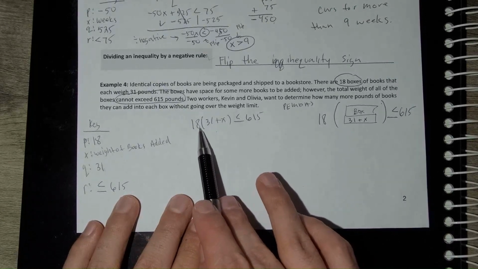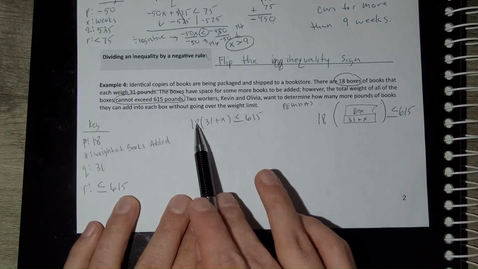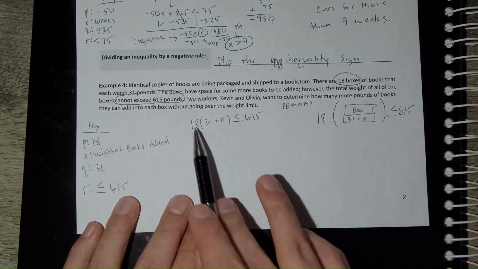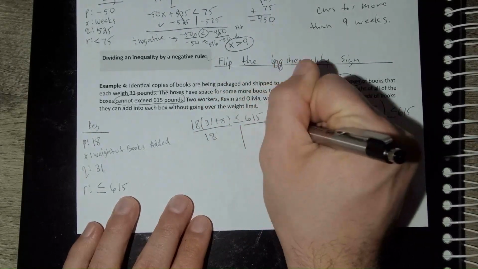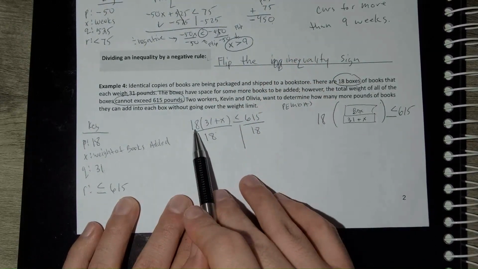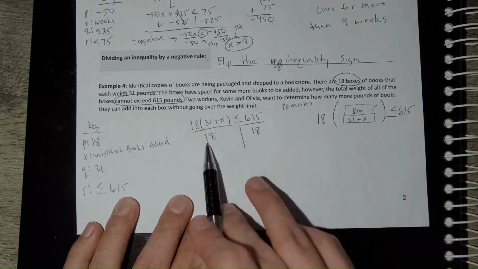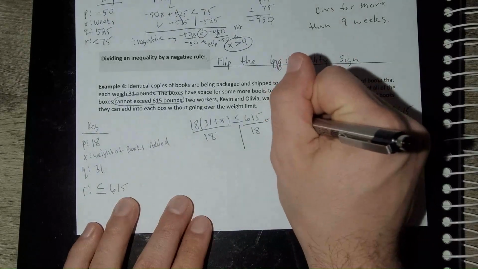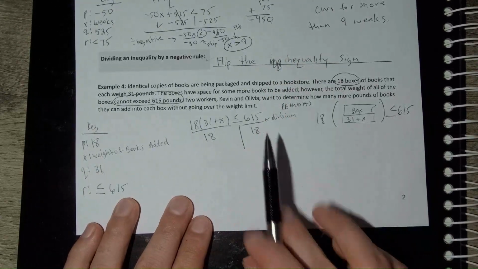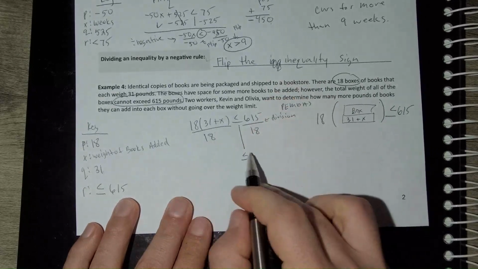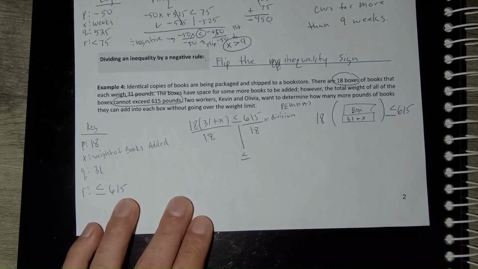And what we can see is when you have a coefficient on the outside, so this 18 is called a coefficient because it's multiplying both of these terms. So I can get rid of that 18 by dividing both sides. Why? Because this is 18 times the binomial. What's the inverse of multiplication? The answer is division. Remember, this fraction bar means division. And so 615 divided by 18, we're dividing by a positive, so we do not flip the sign. Since 18 is positive, you do not flip the sign.